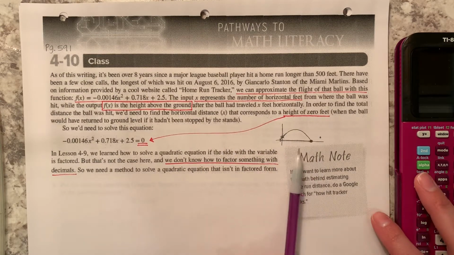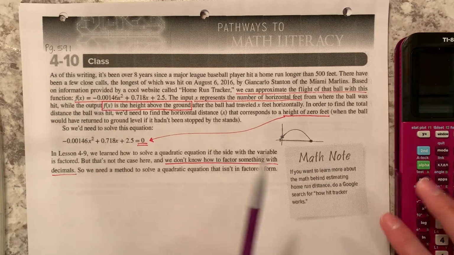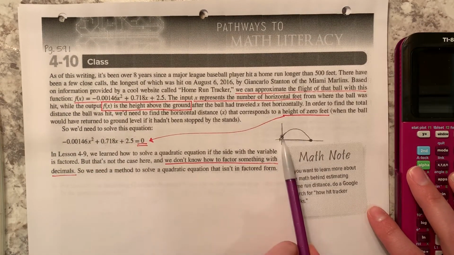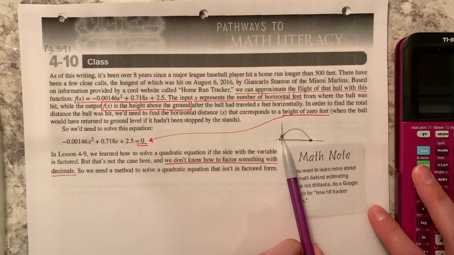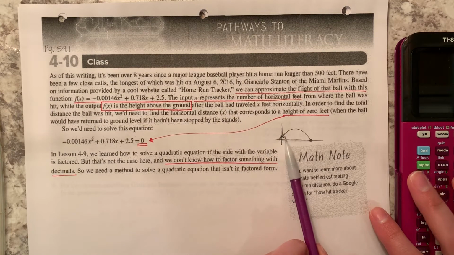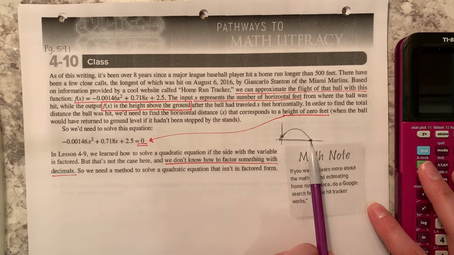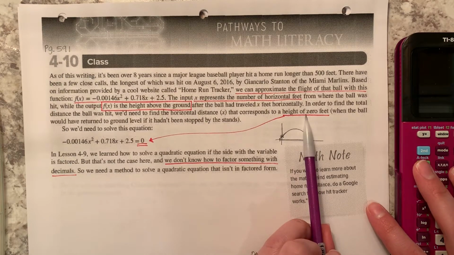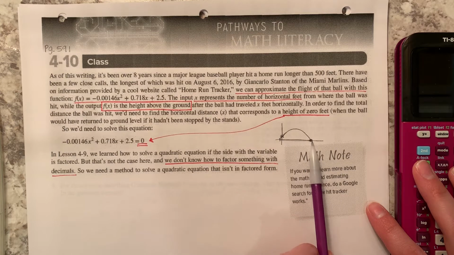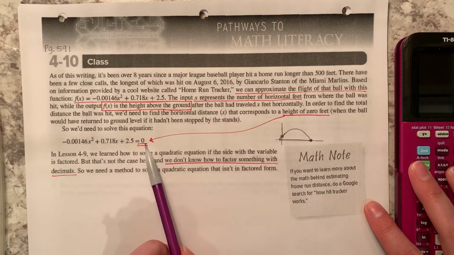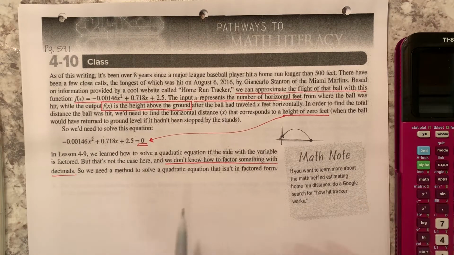So let me explain that a little bit. I drew a picture down here at the bottom, underneath the paragraph, of a ball being hit, either from a bat or if they're throwing the ball. They're talking about a home run, so I'm assuming from a bat, and it's being tossed up in the air, and then we're assuming it lands on the ground at a height of 0 feet. So that means that the height, which is y, would be 0. So they're changing f of x to 0.